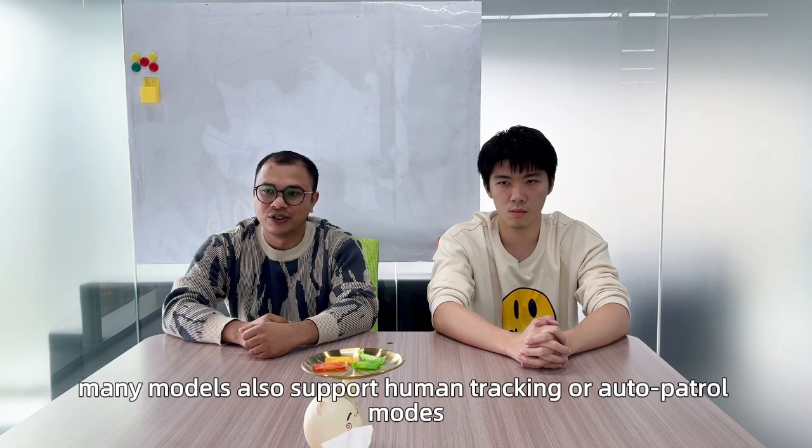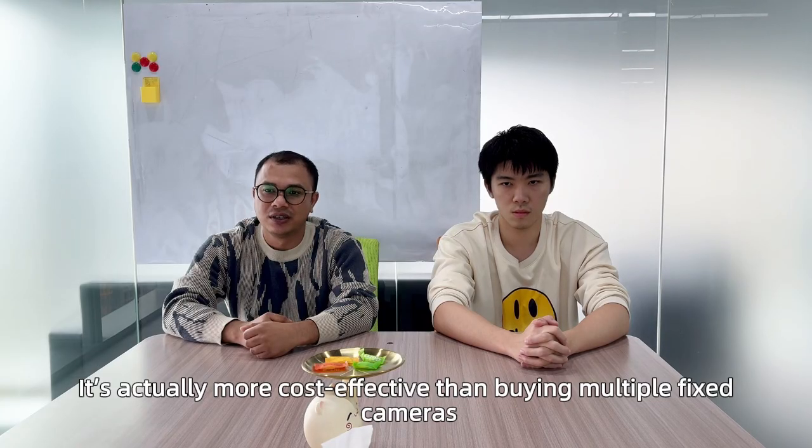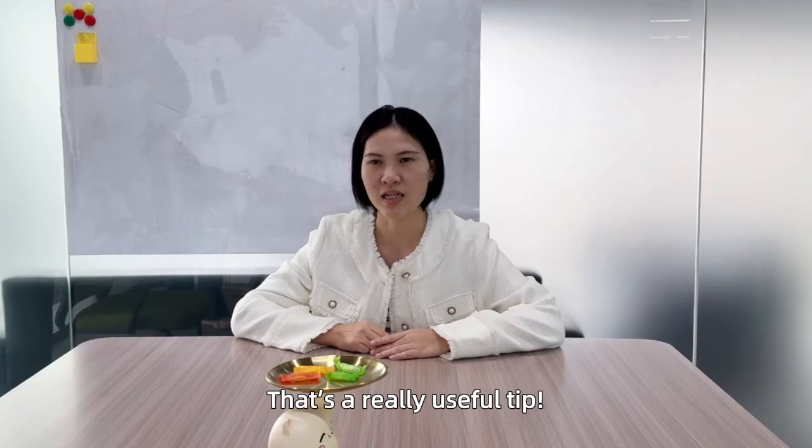Plus, many models also support human tracking or auto patrol modes, which means the camera can automatically follow movement or scan different areas. It's actually more cost-effective than buying multiple fixed cameras. That's a really useful tip.